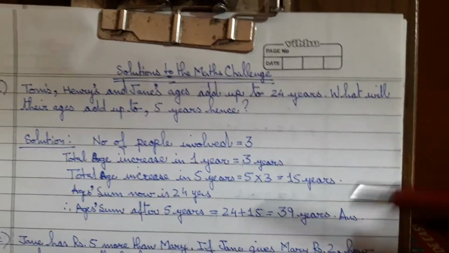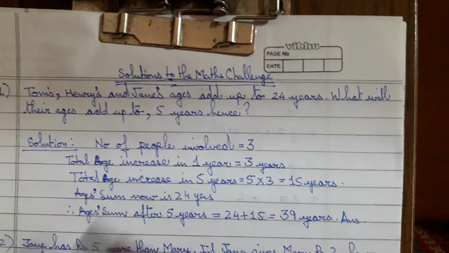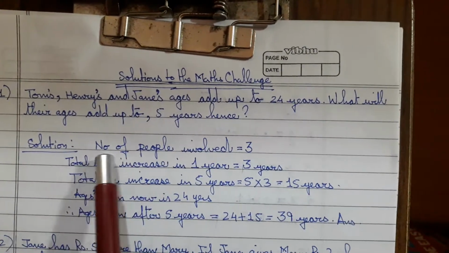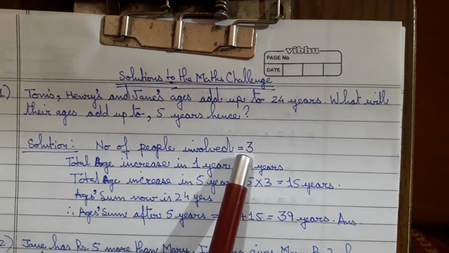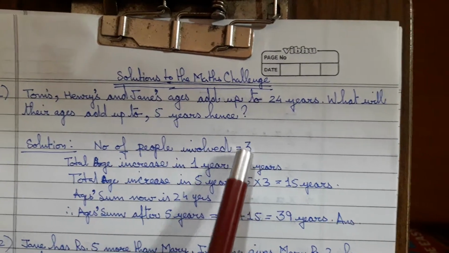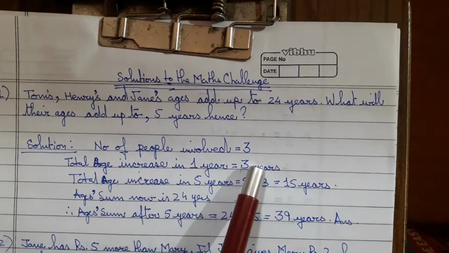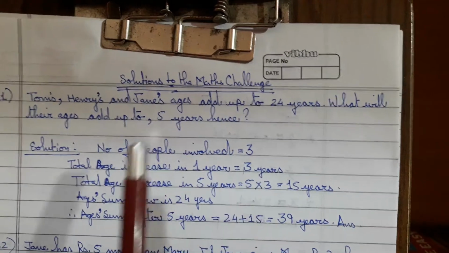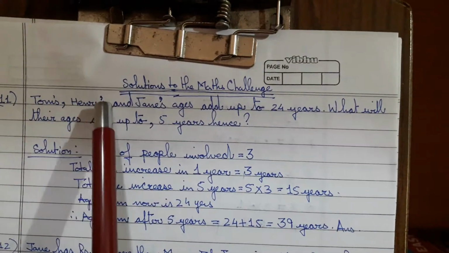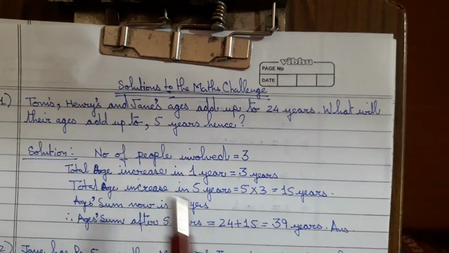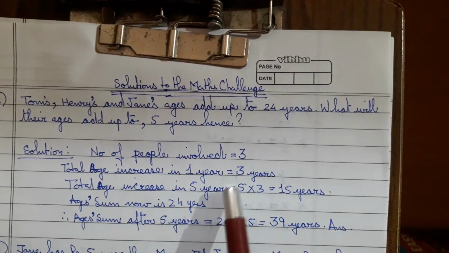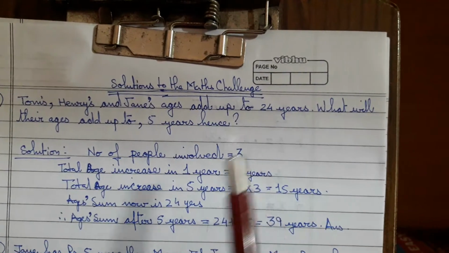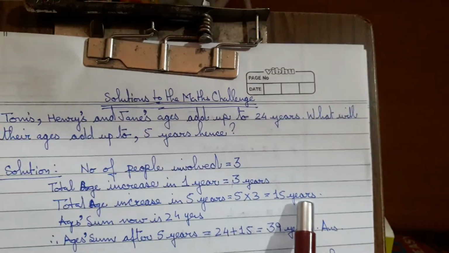Now, how to solve this? So I tried giving all the steps for you. Number of people involved are 3. So every year, each one of them would become bigger by 1 year. So total increase in 1 year would be 3 years. Yes, so he will be 1 year older, he'll be 1 year older, she'll be 1 year older. So total age increase in 5 years would be how much? If it is in 1 year, it's 3 years. In 5 years, simple multiplication, 15 years, right?